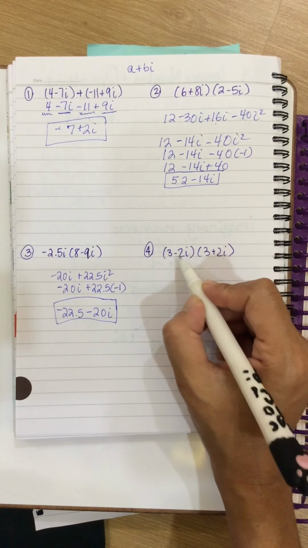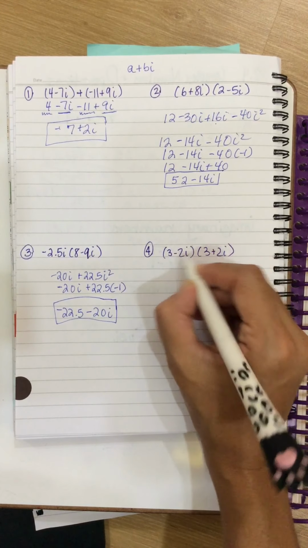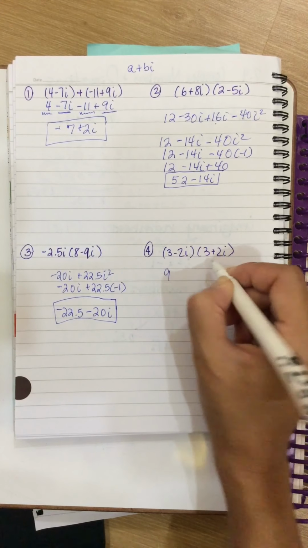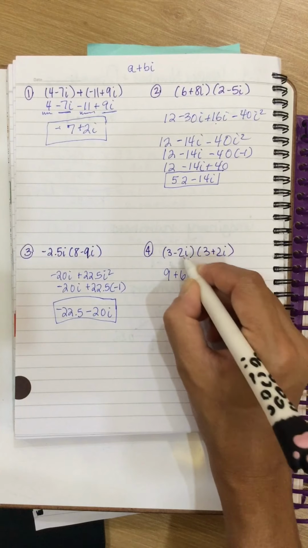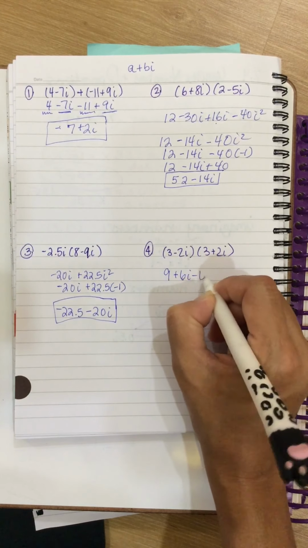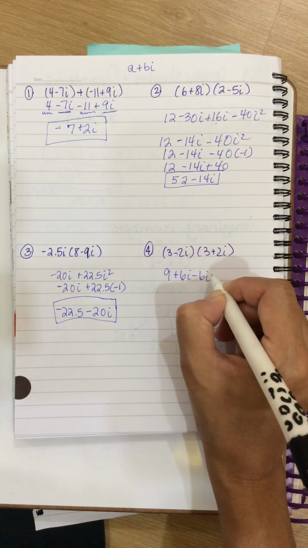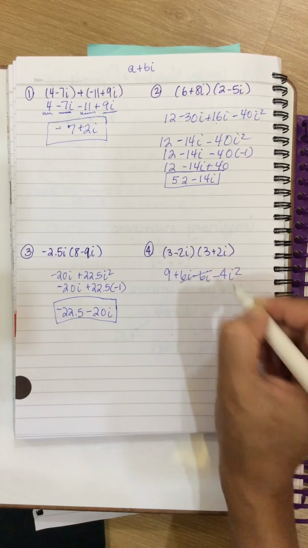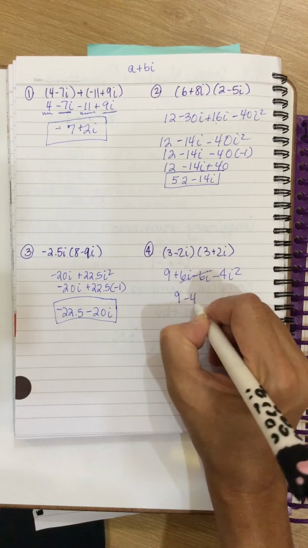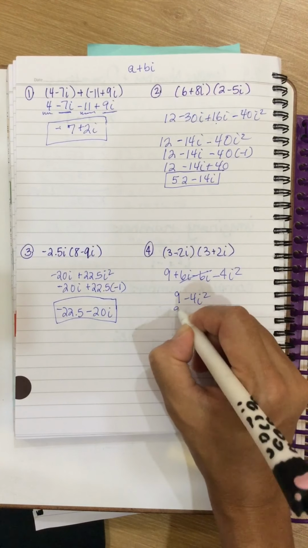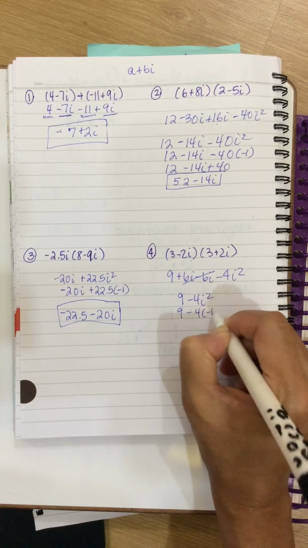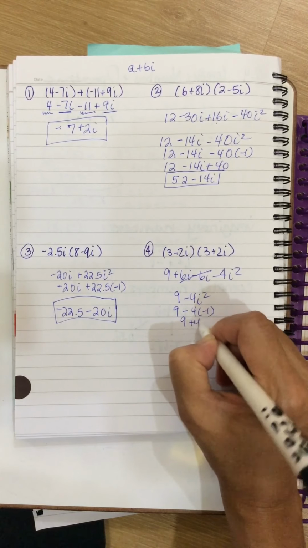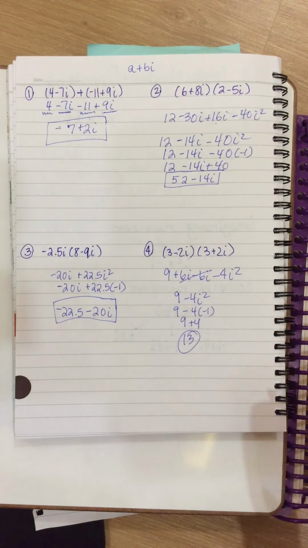All right, what about this one? We've got 3 minus 2i and 3 plus 2i. 3 times 3 is 9. 3 times 2i is plus 6i. Negative 2i plus, that's minus 6i. And then this is minus 4i squared. So we can see right away that the middle term is going away. So I end up with this, which then I can substitute in my -1 for i squared. So that's 9 plus 4. So the answer to this is just 13.